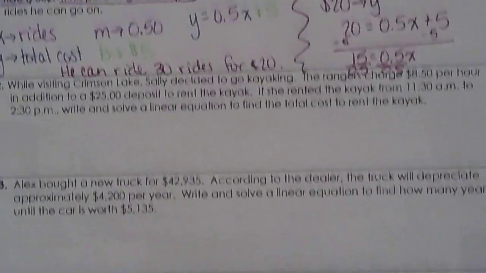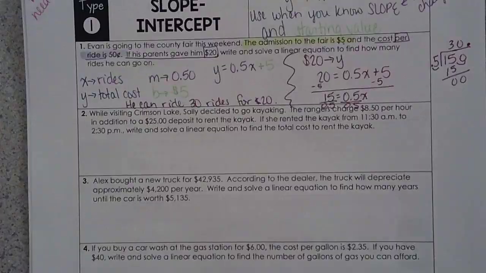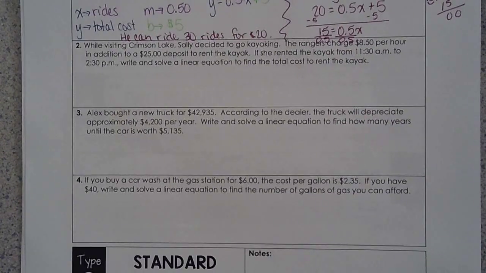It's not too bad as long as you can get your information in the equation in the right places. Okay, let's do one more together and then I'm going to have you try one on your own. It says, while visiting Crimson Lake, Sally decided to go kayaking.